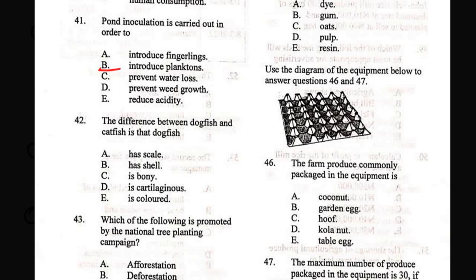So question 42. The difference between dogfish and catfish is that dogfish A, has scale, B, has shell, C, is bony, D, is cartilaginous, E, is colored. The right answer is D. The difference between dogfish and catfish is that dogfish is cartilaginous.